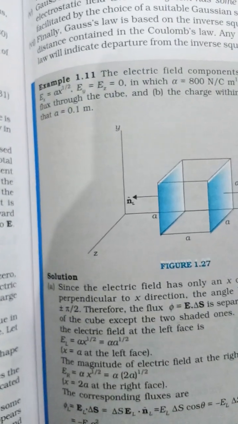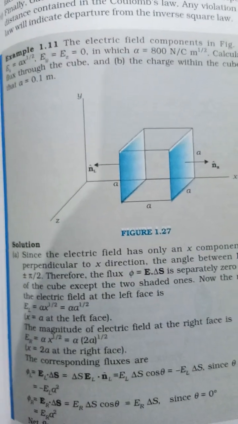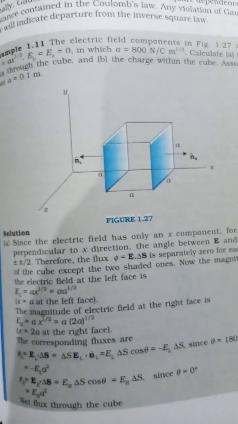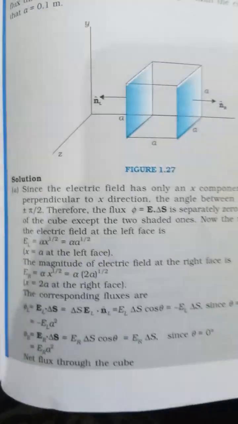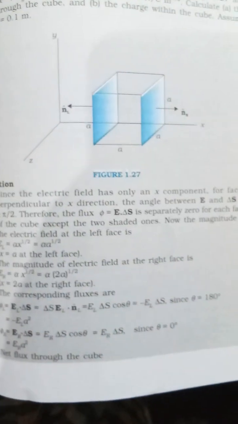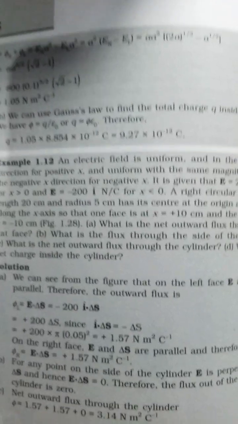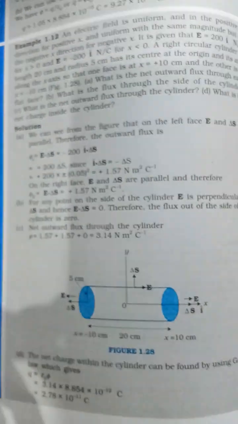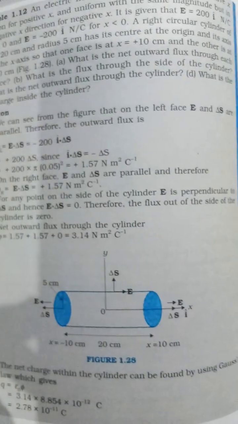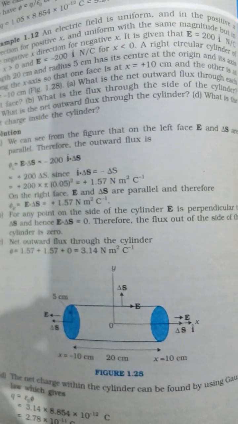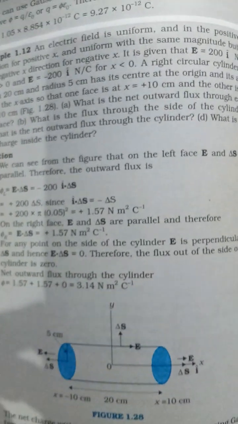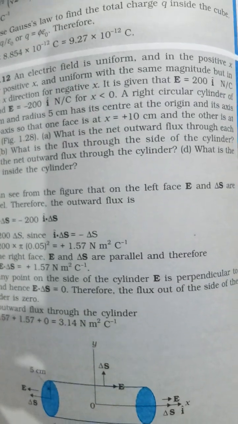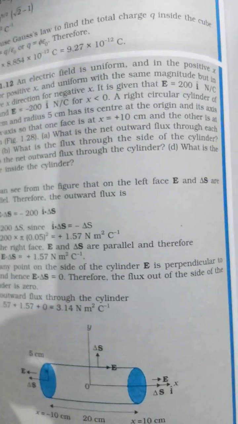Here example 1.11 will provide you the information I am talking about: the flux, total flux and electric field component, and here are the solutions. With the help of this answer you can understand. Another is there, and you will see here the Gaussian laws, and example 1.2 is also here. Kindly retry again and again, then you will understand Gauss law, because in examinations of medical and engineering it will be very important, and for academic examinations also. So from the point of view of competition, you should practice it.